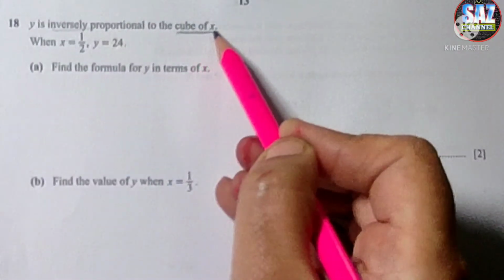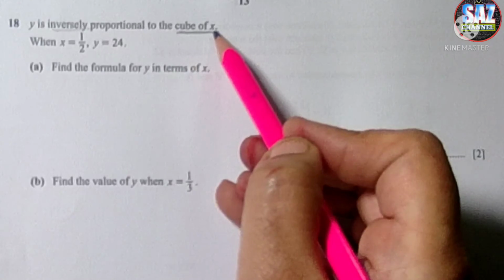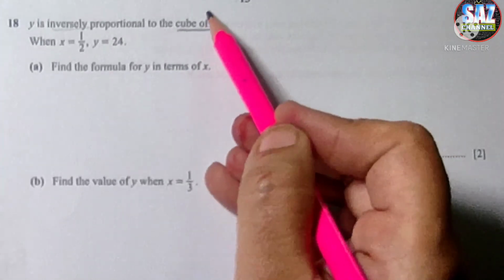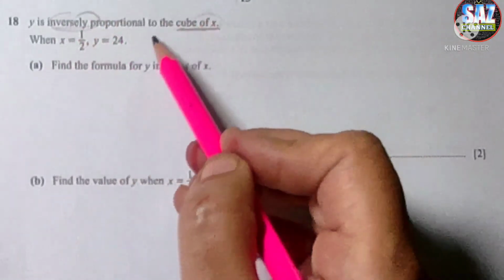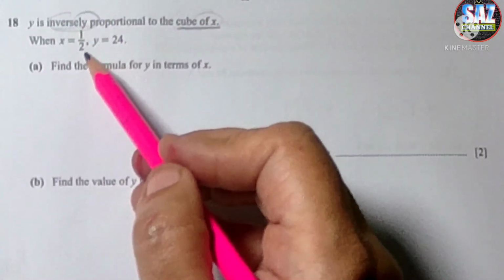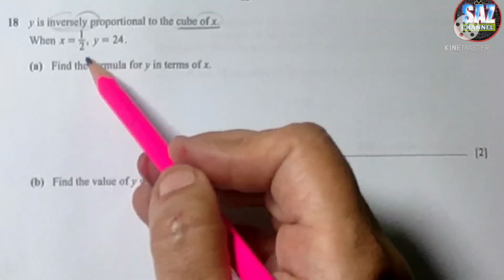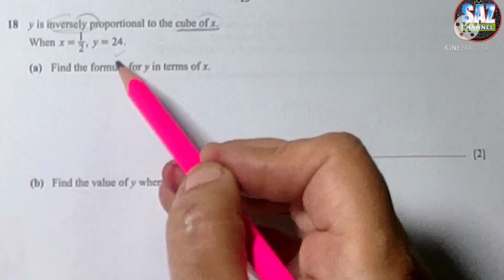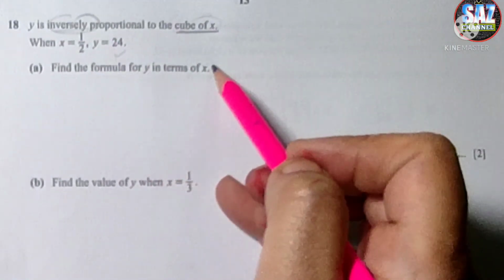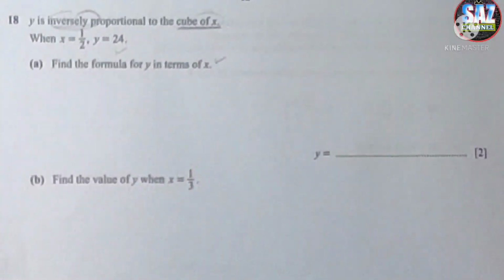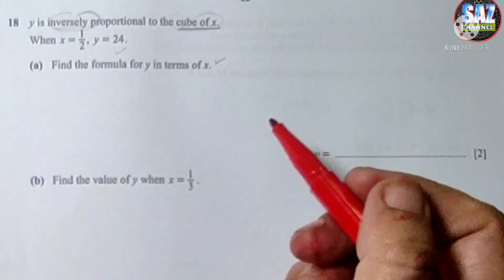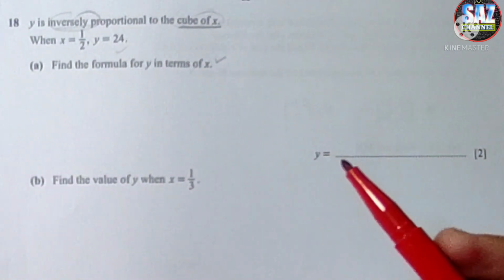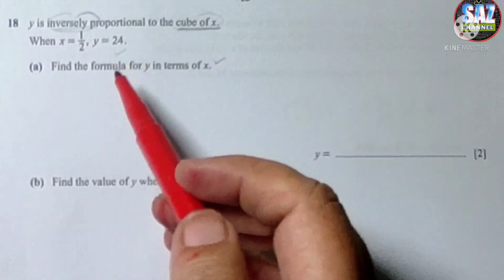Really easy concept. You have to read, understand and underline the important terms of the question carefully. Y is inversely proportional to the cube of x, and when x equals 1 by 2, y equals 24. Find the formula for y in terms of x. The examiner can instead ask for the equation connecting y in terms of x. So in any case, my students have to be really clear.